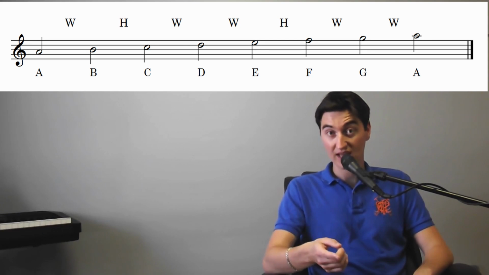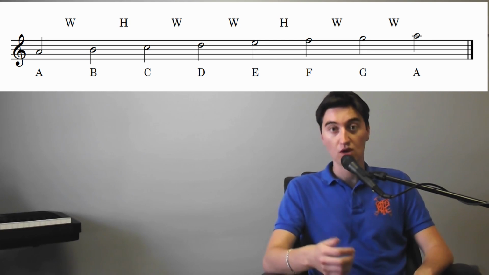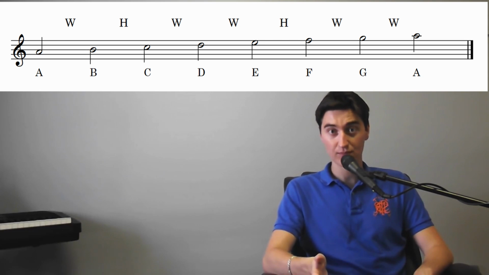So starting on A, you have a whole step, a half step, a whole step, a whole step, a half step, a whole step, and a whole step. And this is the natural minor scale. You play that in any key, no matter what it is. And again, key signatures, yeah, but we'll get to it.